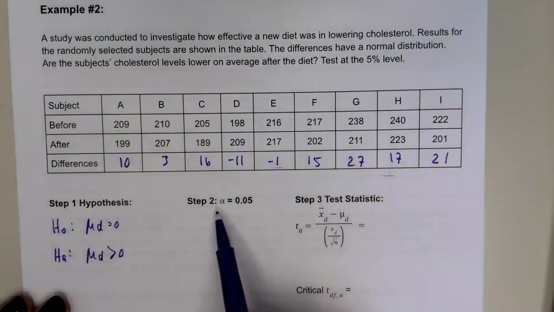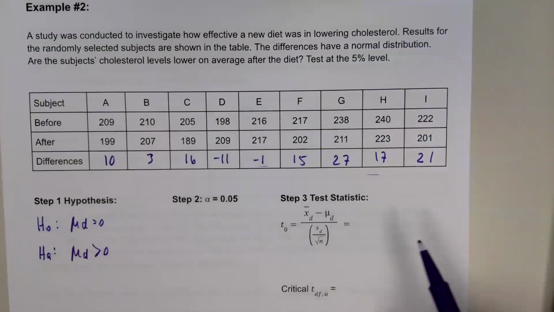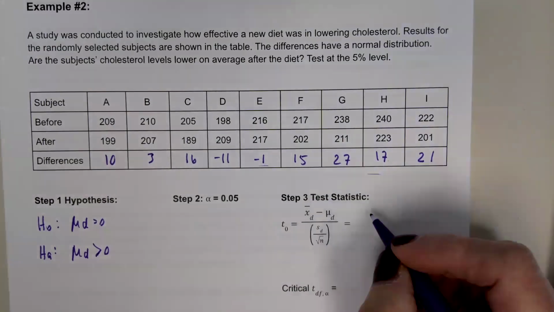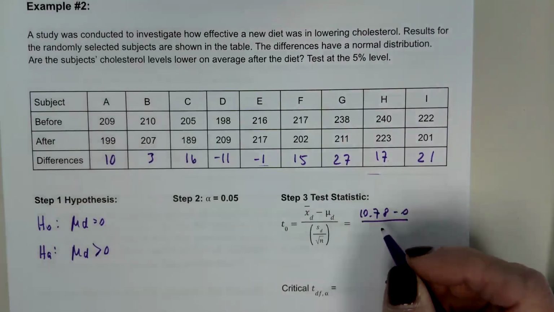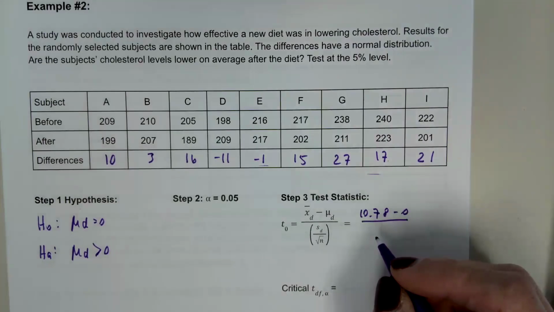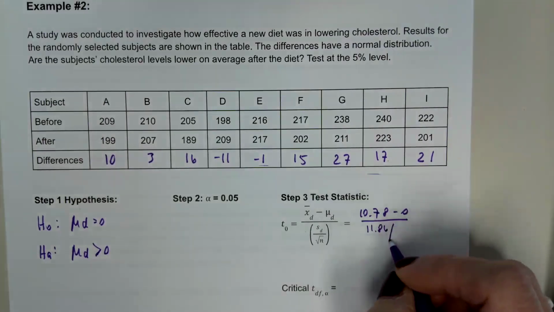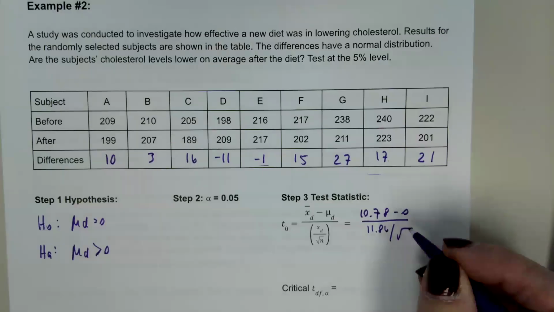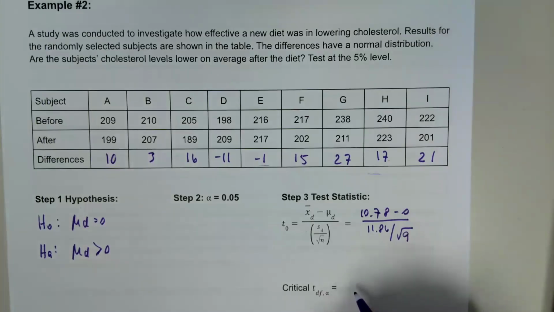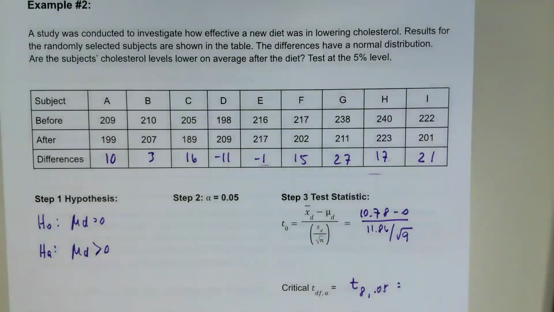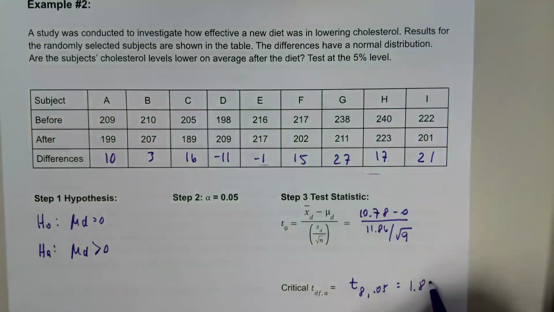So we'll see. Step 2 is alpha is 0.05, and our test statistic here, the mean of the differences is 10.78 when you put those in decimals. And our standard deviation of the differences is 11.86 divided by the square root of the sample size of 9. Our critical t-value is t of 8 and 0.05. It's a one-tailed test. And so that critical value is 1.8595.